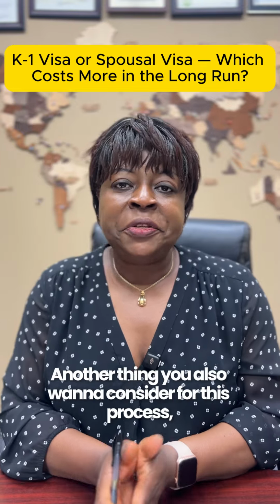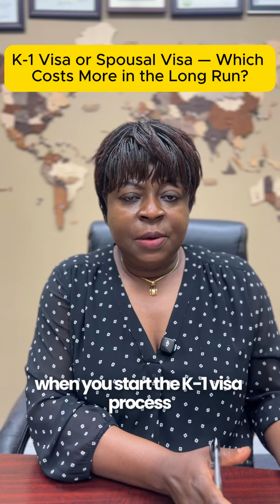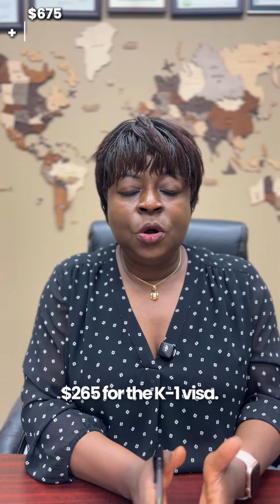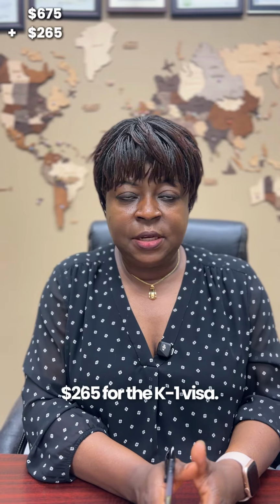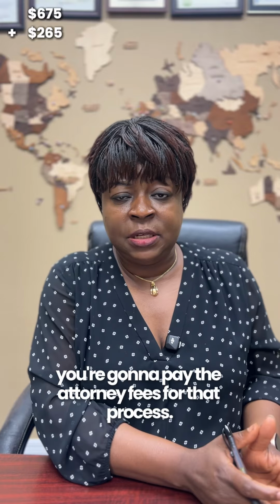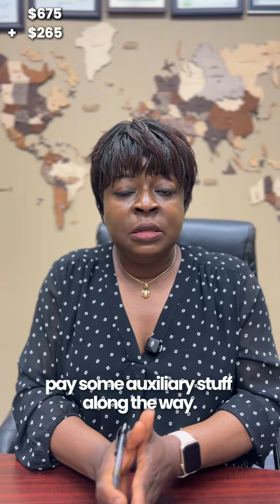Another thing you also want to consider for this process, for example, let's go back to the K1. When you start the K1 visa process, you're going to pay $675 for the K1 petition, $265 for the K1 visa. Now, if you retain the services of an attorney for that process, you're going to pay the attorney fees for that process. You're going to go through the necessary medical stuff, pay some auxiliary stuff along the way.